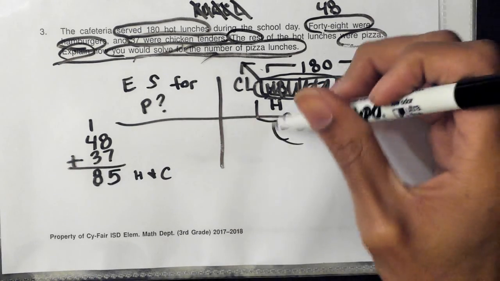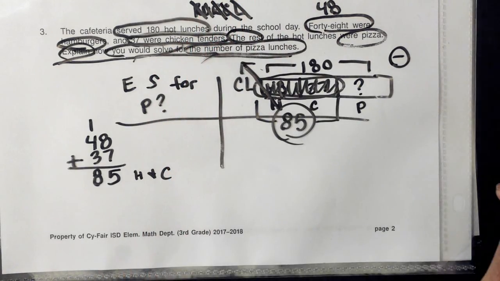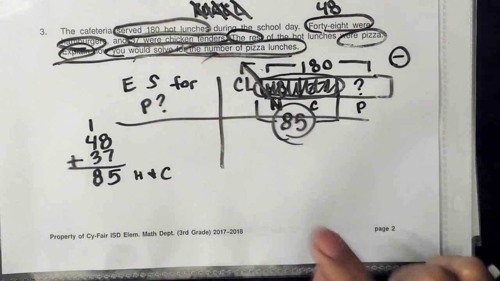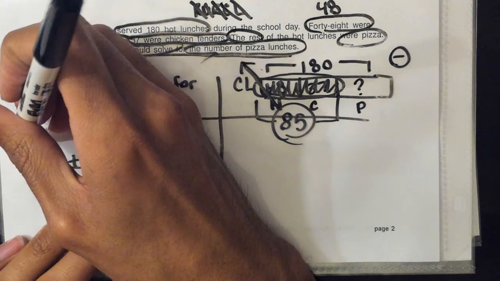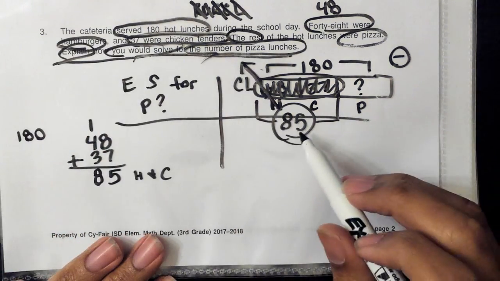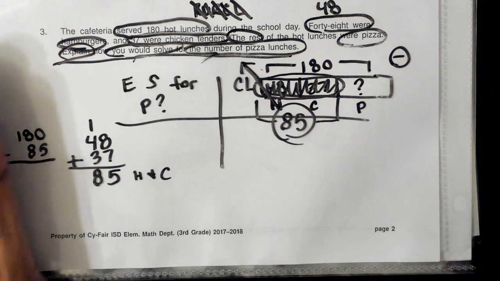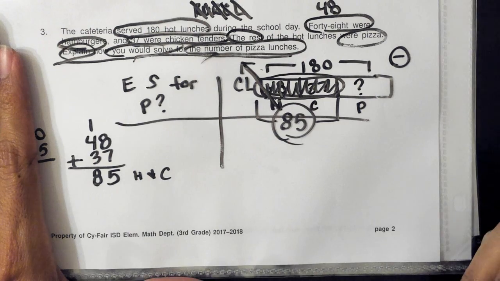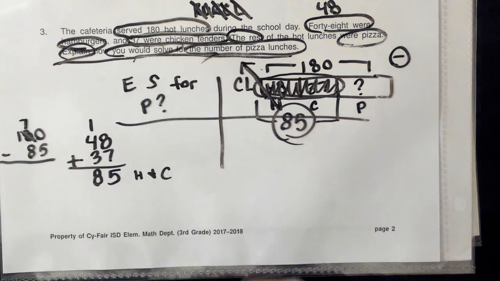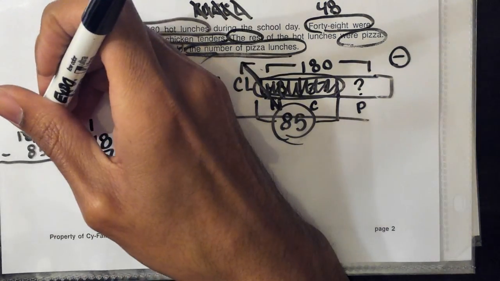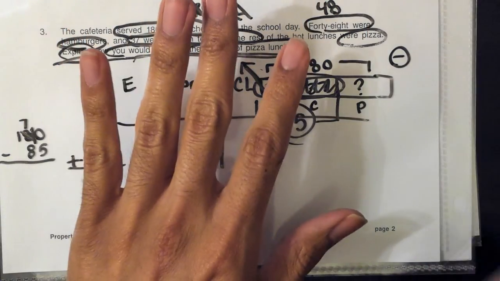And now I can take the 85 away. So I can take away what I know to figure out what I don't know. And I need to take it away from my total, which is 180. So I'm going to start from 180. I'm going to do it on this side. And I'm going to take away 85. You have to start in the ones. If you have nothing, can you take away 5? No, so you have to borrow. You borrow from the tens. You have 7 left. And that 1 ten that you borrowed now comes to the ones, and you have 10, and then you take away 5. So 10 take away 5 is 5.